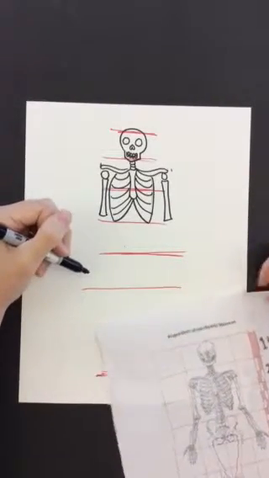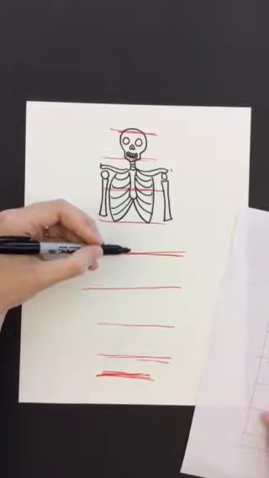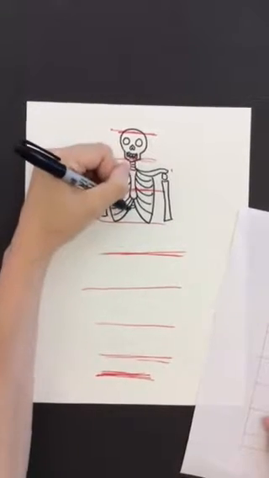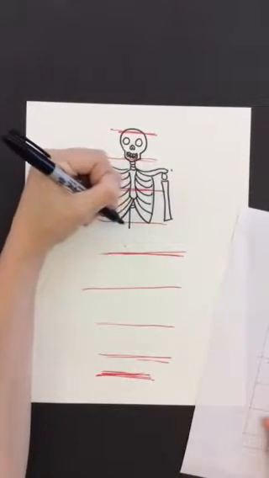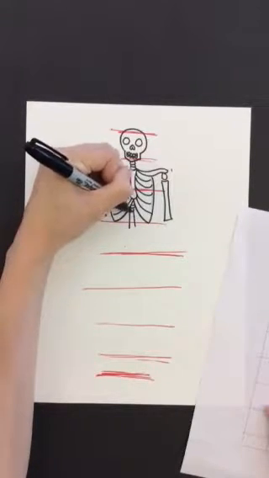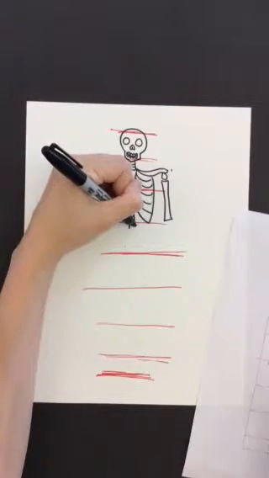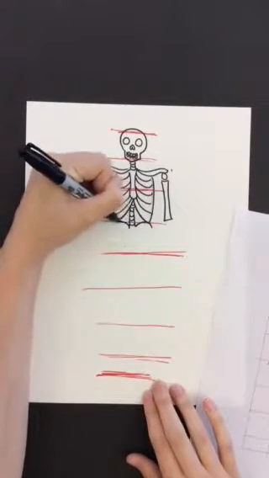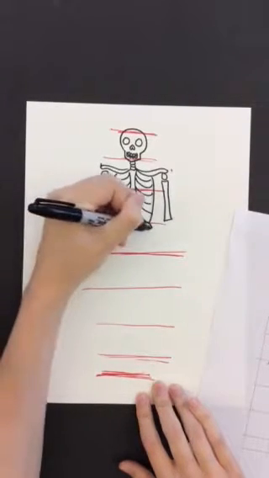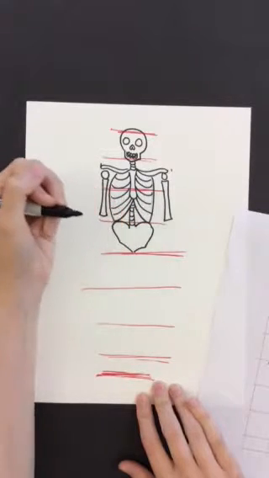Now, the next thing we want to do is our spine the rest of the way to the top of our hip bones. So you can just do that. And we're going to do almost like the top of a heart shape. Have it come in a little. And then you can just go down like that.